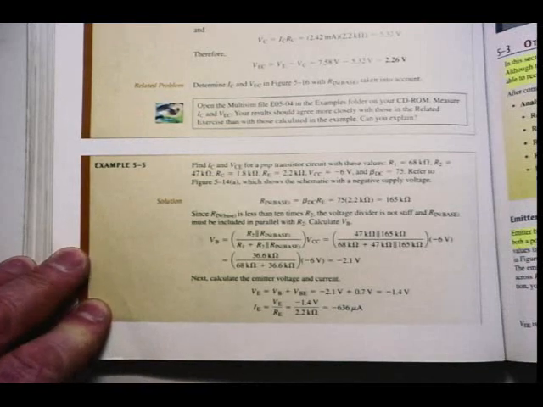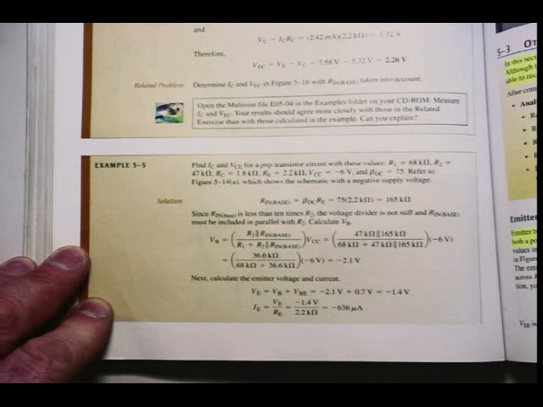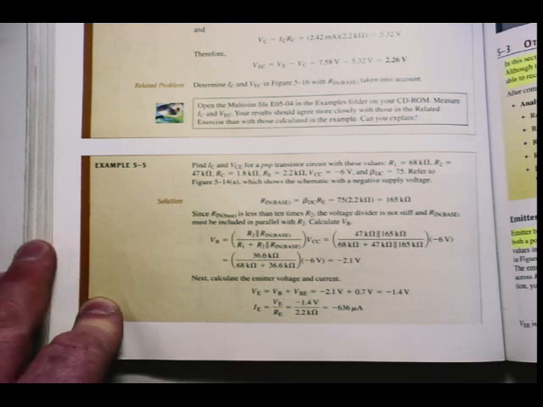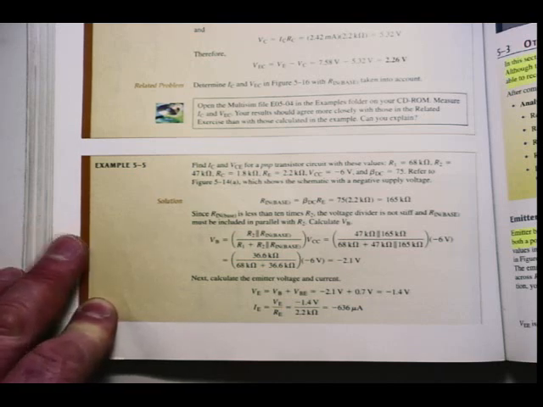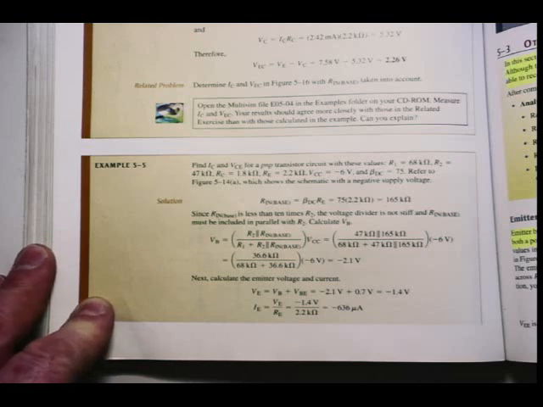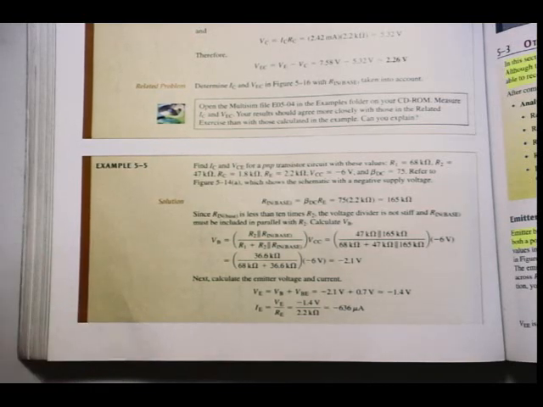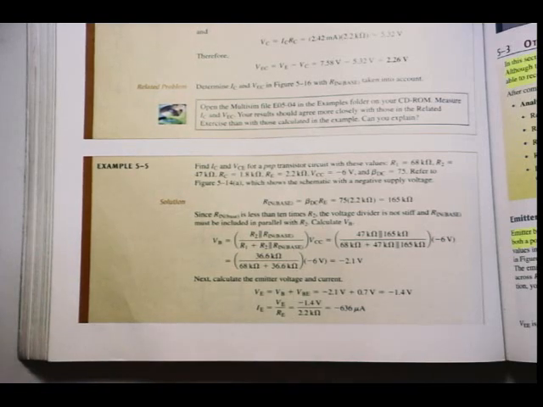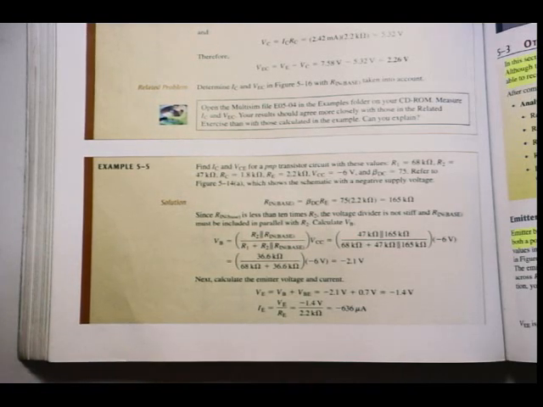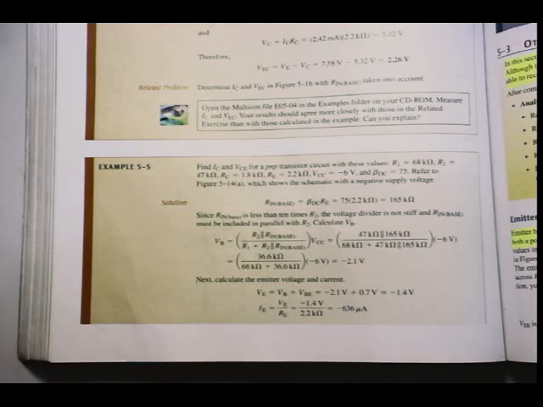First thing that I have to do, R in at the base is equal to beta DC times RE. Beta DC is given, 75 times 2,2 kilo ohms gives me a value of 165 kilo ohms. Then remember, I have to compare it with the value of 10 times R2 to see if it's at least equal or larger. In this case it's not, so I have to take into account the resistance of R at the base, which is in parallel with R2.